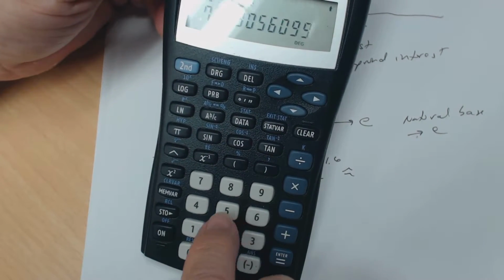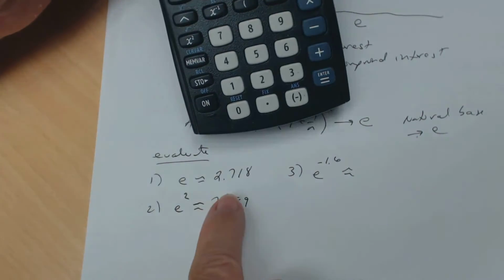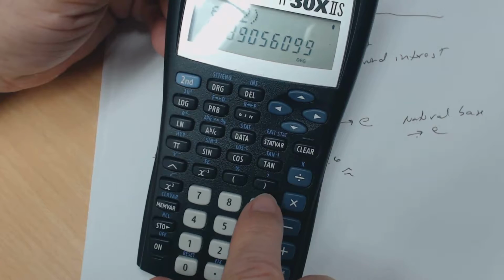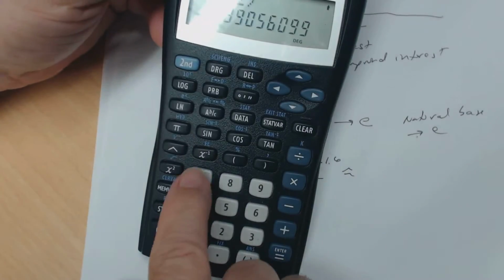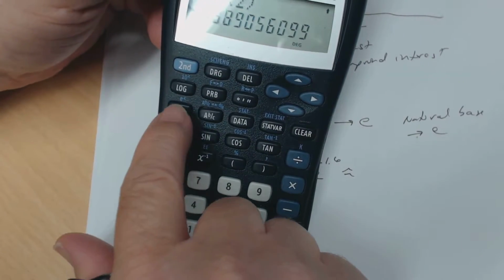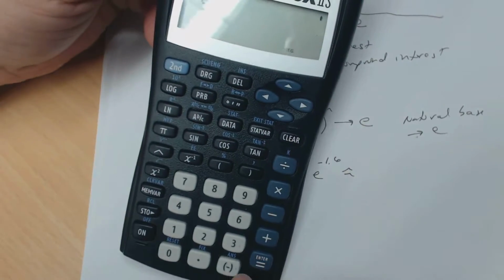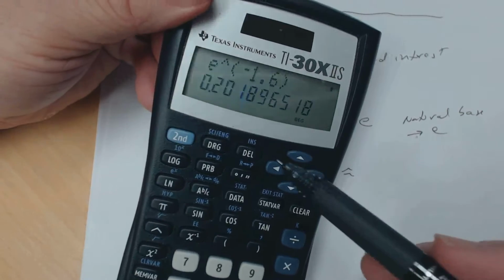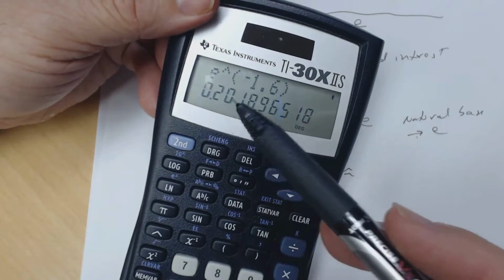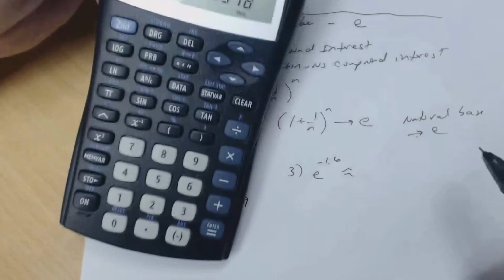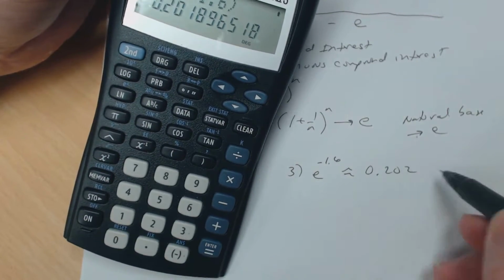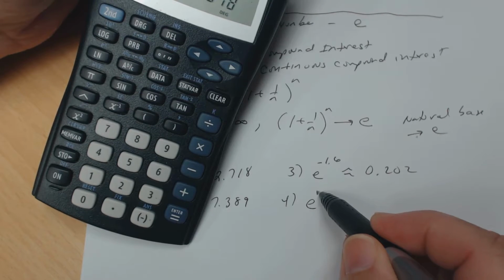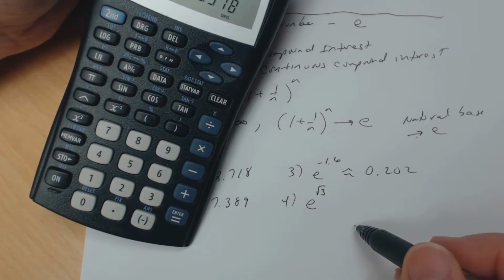So we get e raised to the negative 1.6, close, press equal, so it's approximately equal to 0.202.